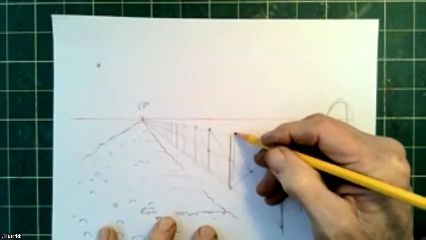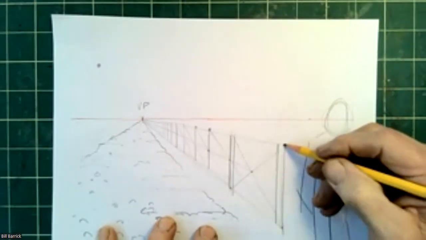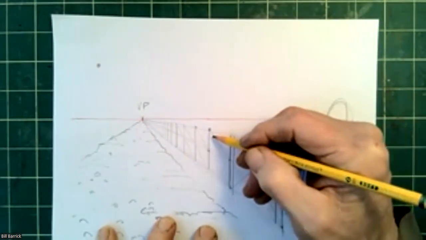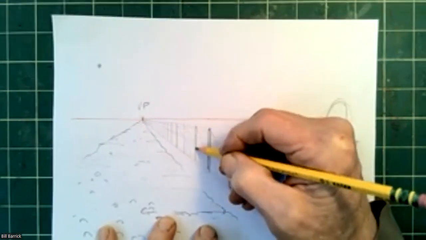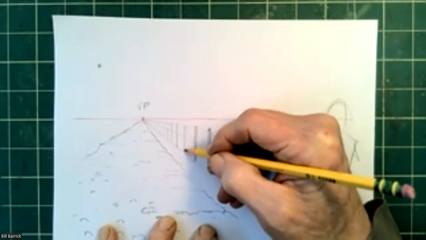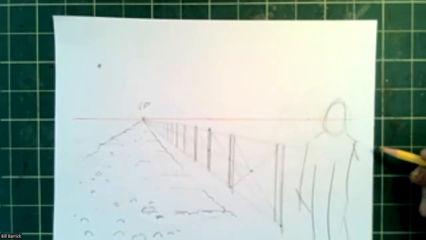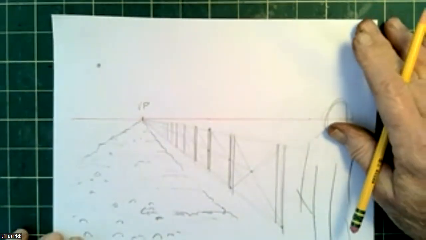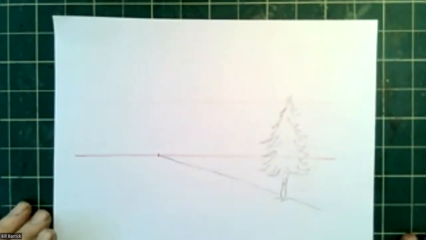Then I would add some. Now, if the fence post is this wide up here, like a log kind of a fence post, they get narrower, just like anything else. The distance gets smaller, and they get smaller and smaller as they go back in the distance. Okay, that would be a fence post. One more, then I think I'll see if I can end this video and then start a second one.